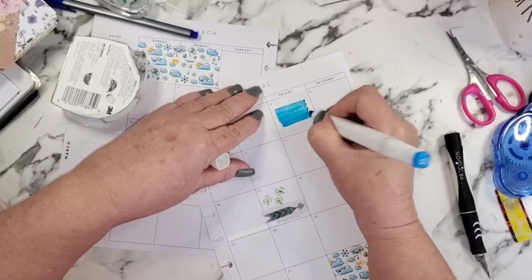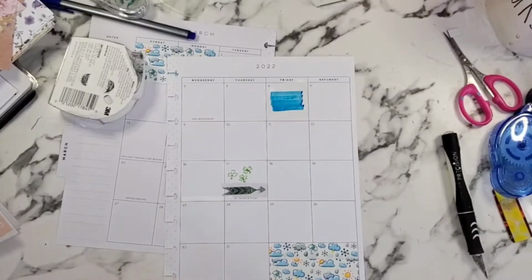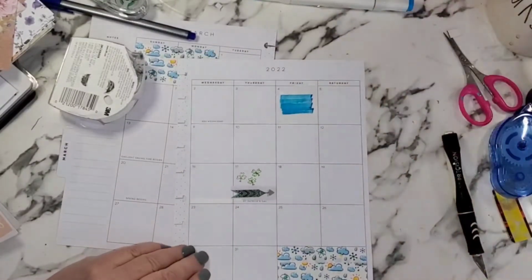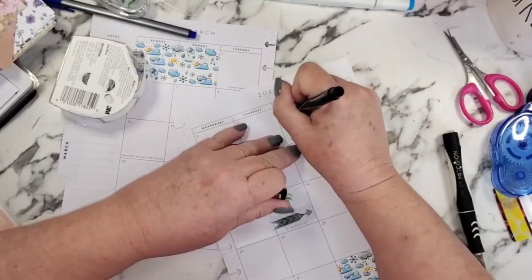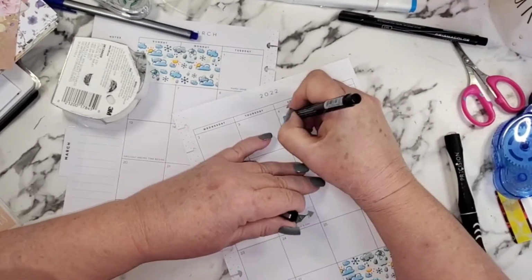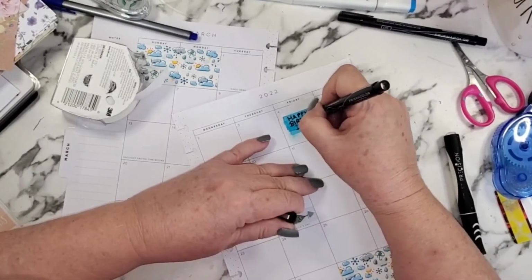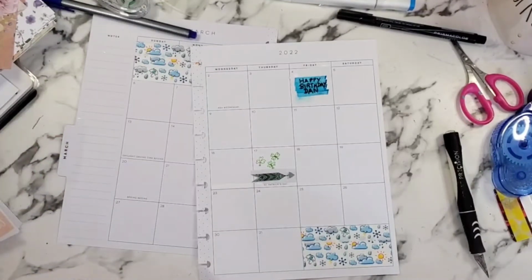Just put some blue in. That's all I want to do. And then I'm going to take my black and I'm going to write Happy Birthday, Dan. There, that's better.